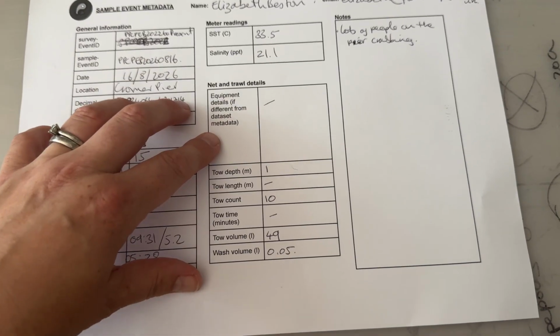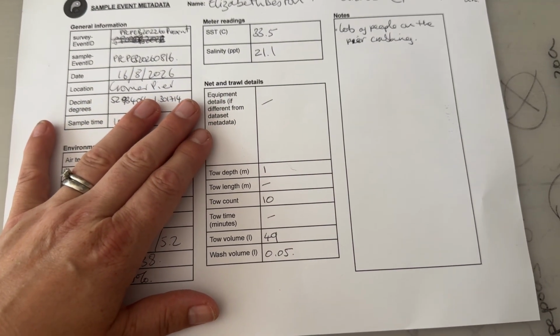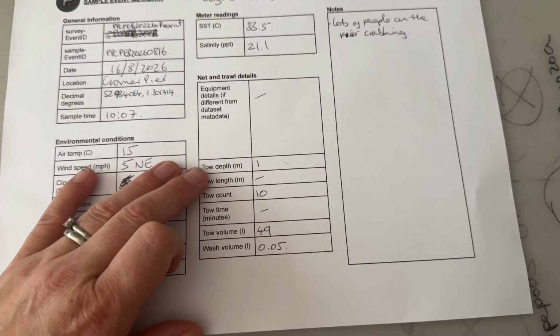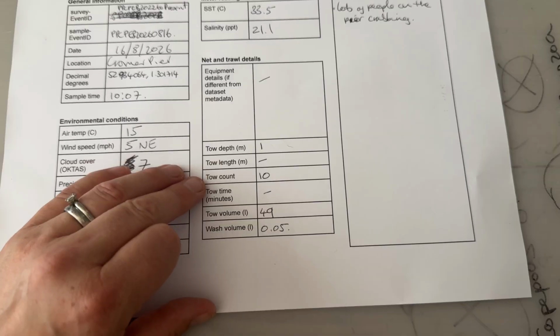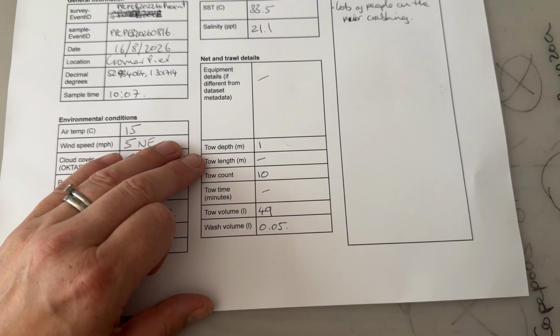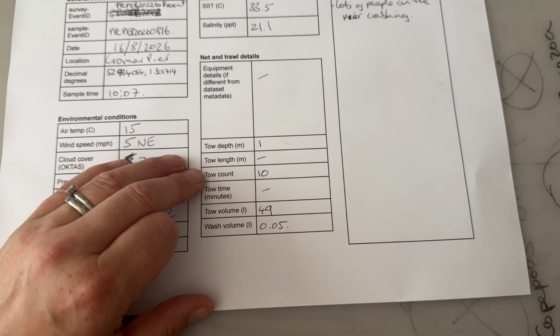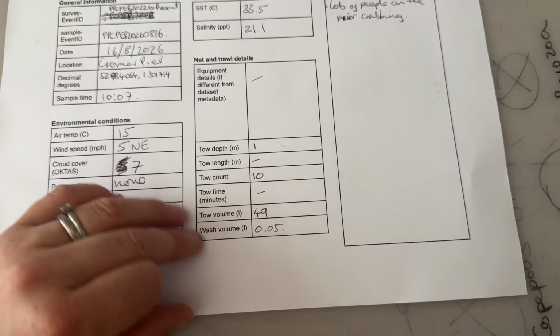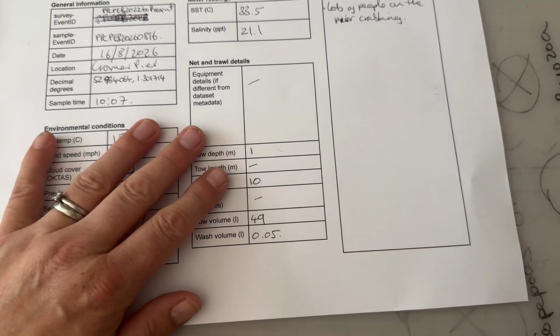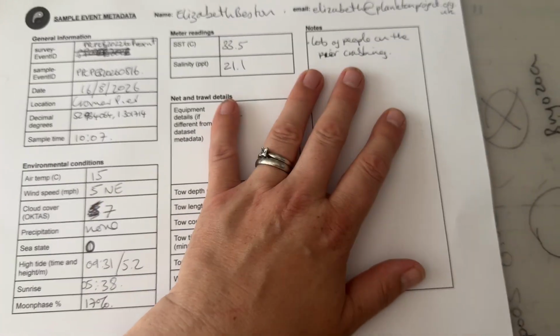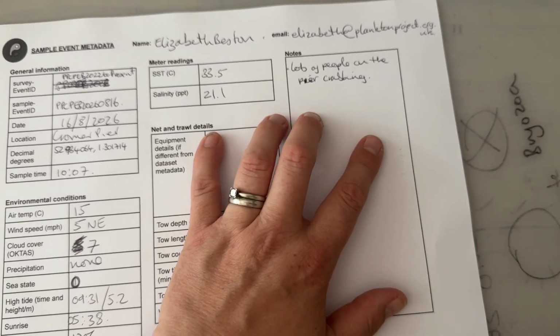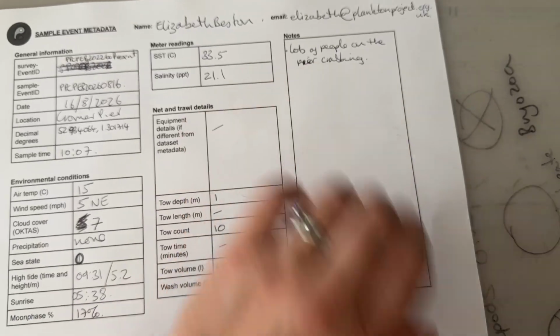In the net and trawl details, most of these will already be noted in your files, but it is often helpful to note the depth, or the tow length, the number of tows that you did, or the time in minutes, just because that allows us to have context for this particular surveying event. You can also make notes here as well. So for example, there were lots of people on the pier crabbing today, so I've just made a note of that.